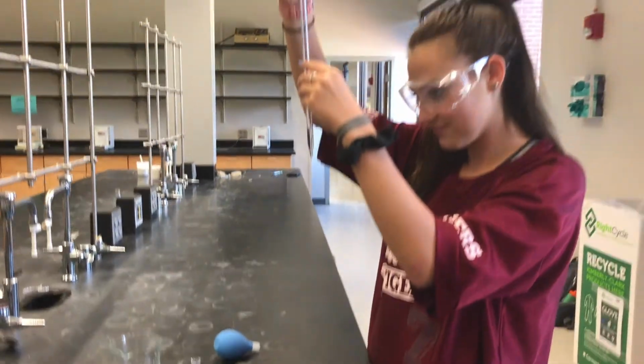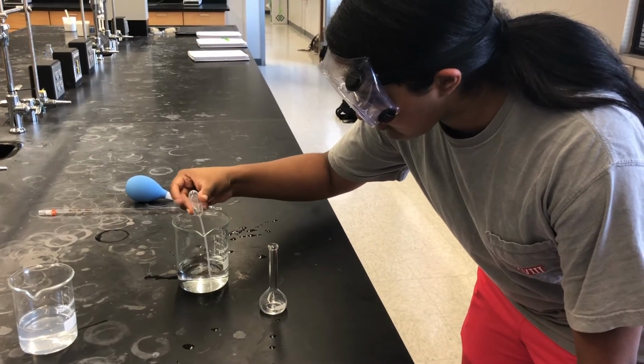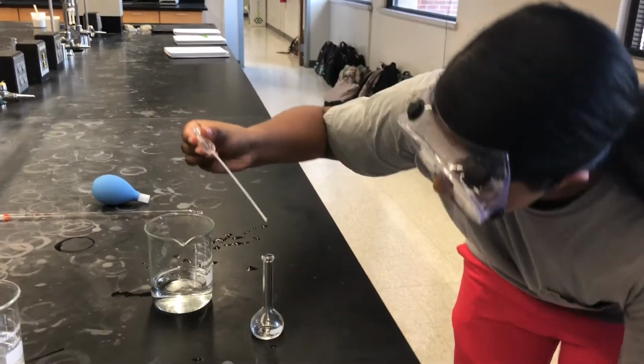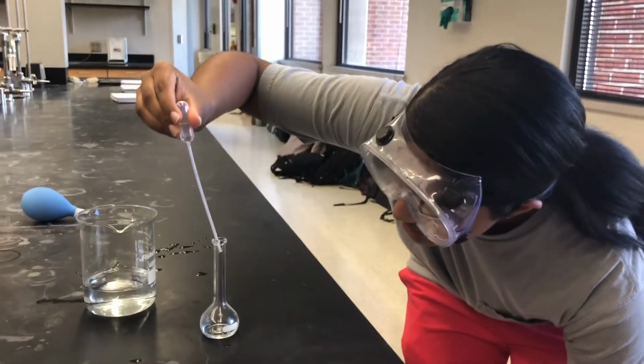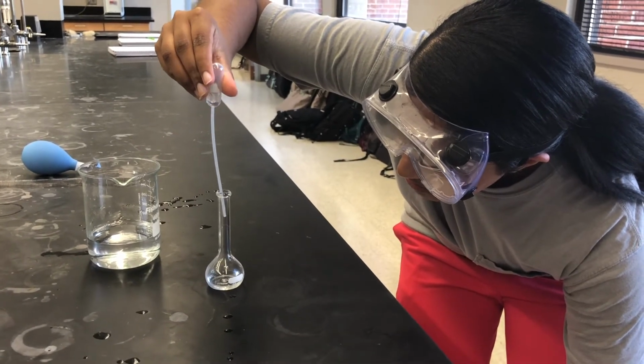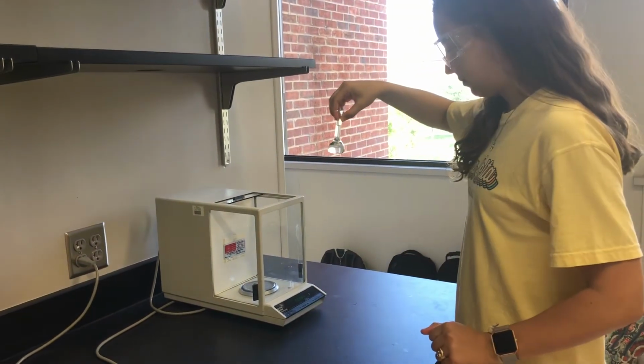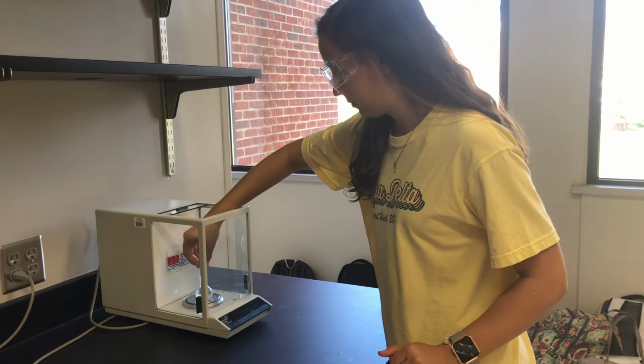We read the volume of the pipette after we transferred some of the solution into the flask, and we got 8.49 milliliters. We diluted the solution in the flask by adding water with a transfer pipette. We added water until the meniscus reached the 25 ml mark on the flask. Finally, we took the mass of the flask with the diluted solution in it.